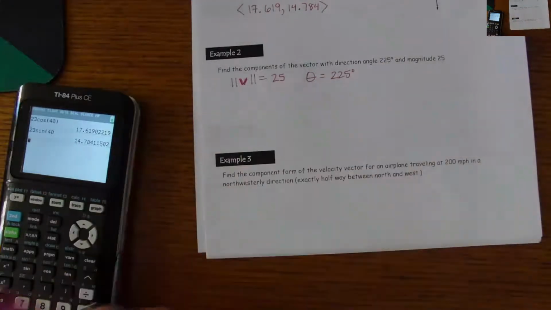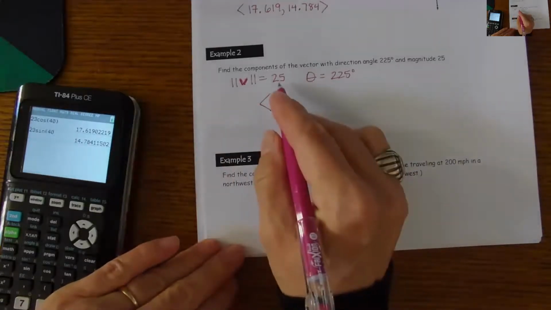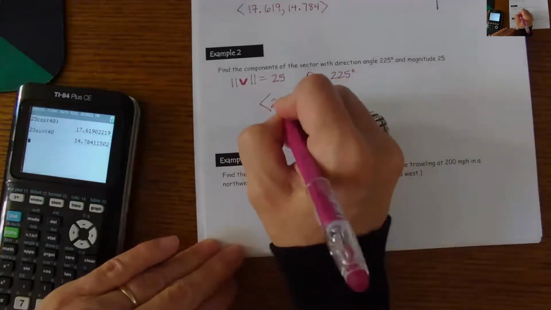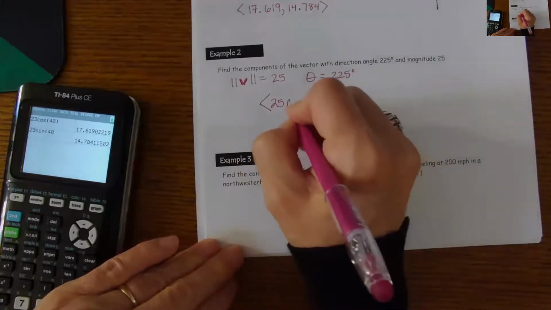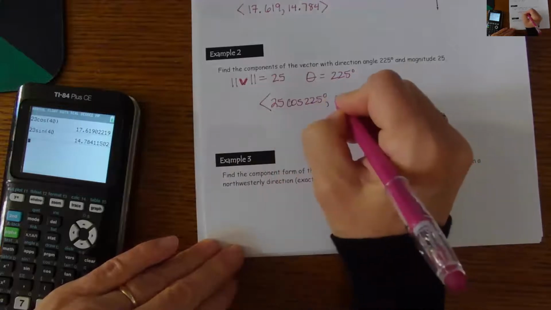So once I know these 2 things, is it really hard? No. So what goes first? Magnitude. Then what? Cosine 225. And don't type it in yet because I want to see if you're thinking.